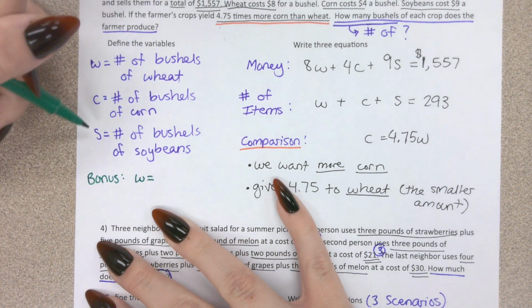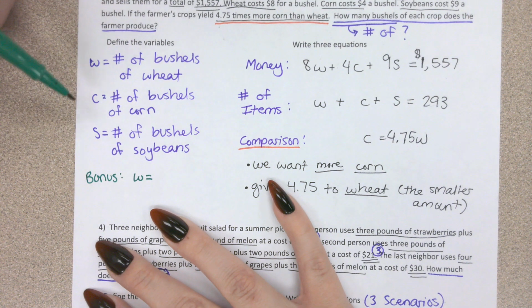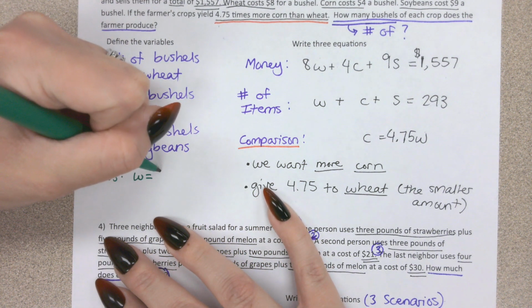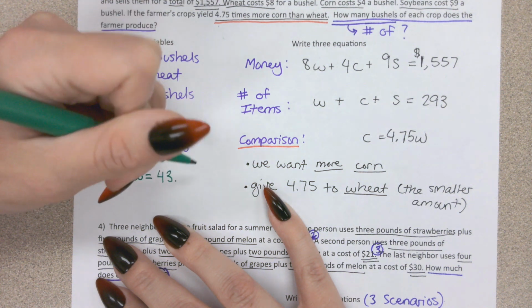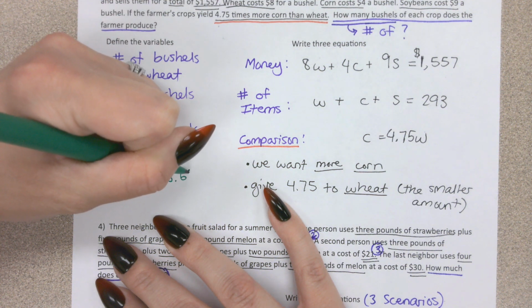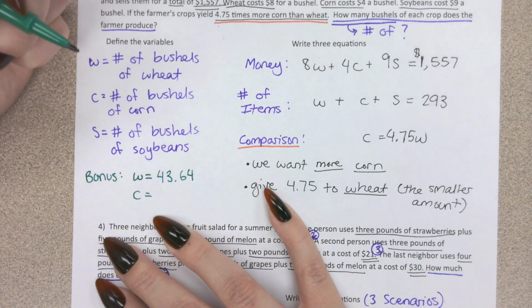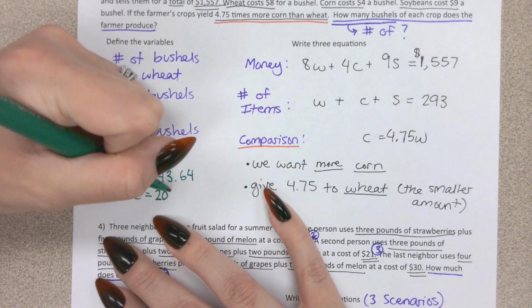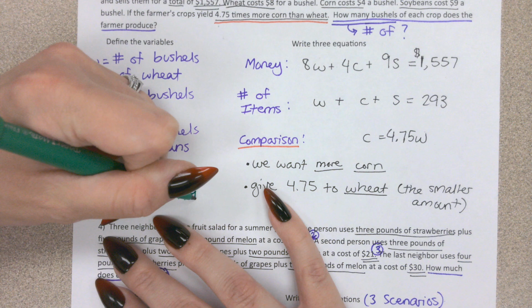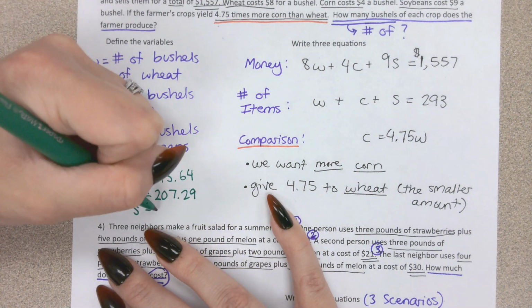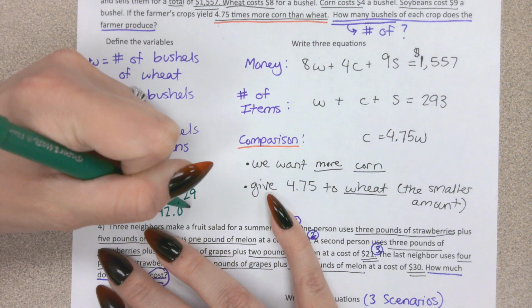And since these aren't X, Y, Z, I am just going to write them out as W equals 43.64. C equals 207.29. And then S equals 42.07.